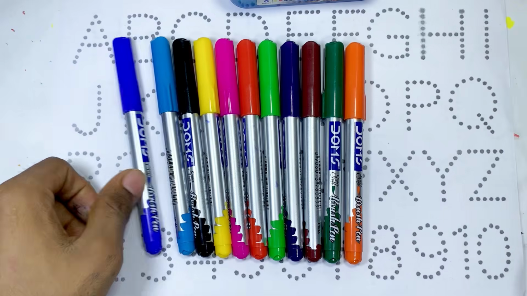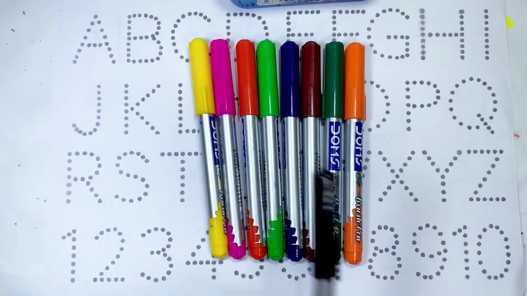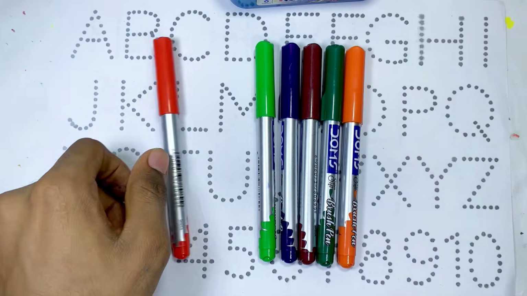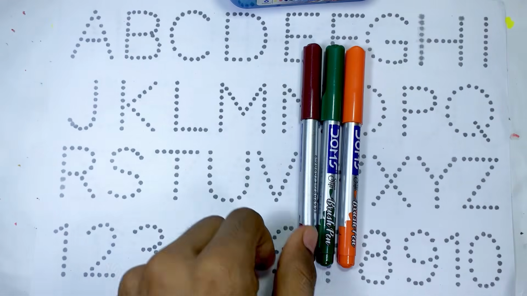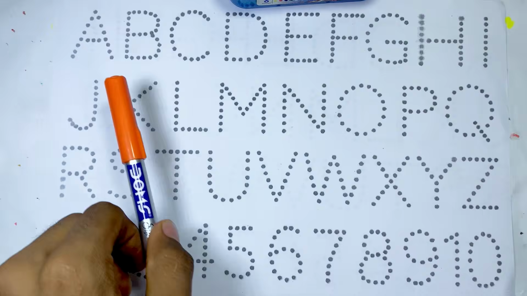Light pink color, blue color, sky blue color, black color, yellow color, pink color, red color, light green color, purple color, brown color, green color, and orange color.